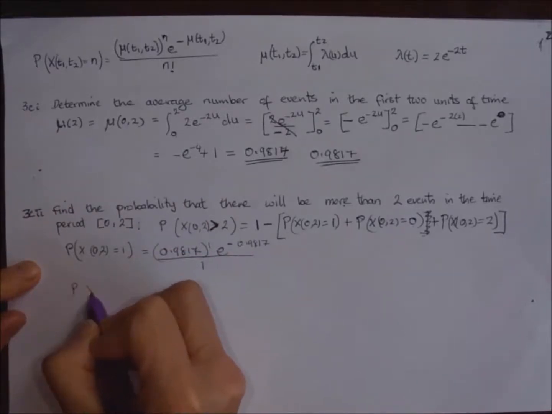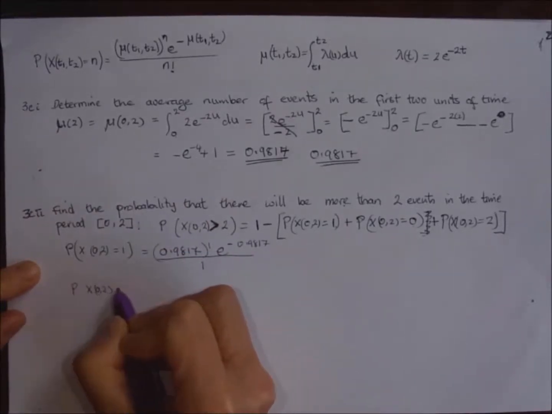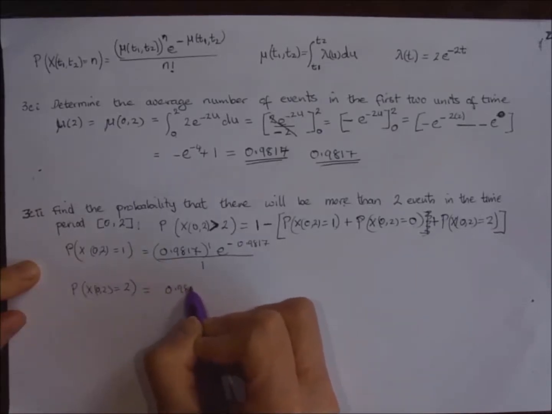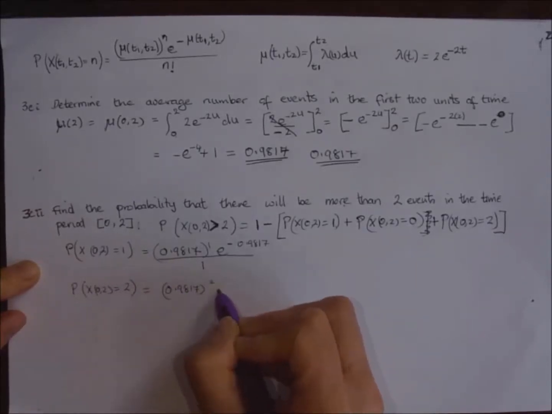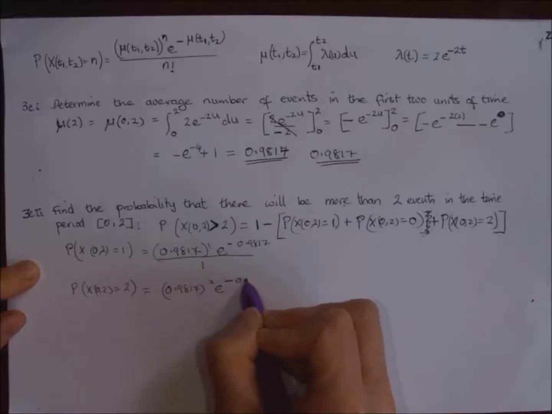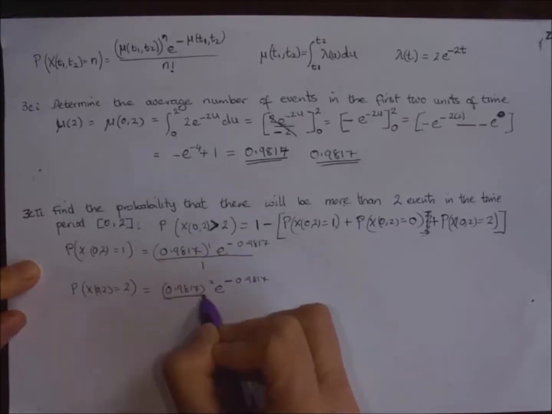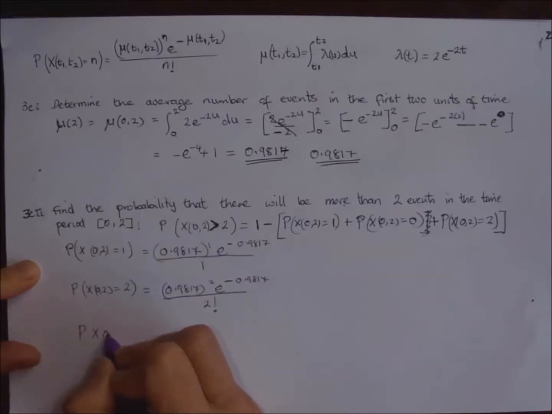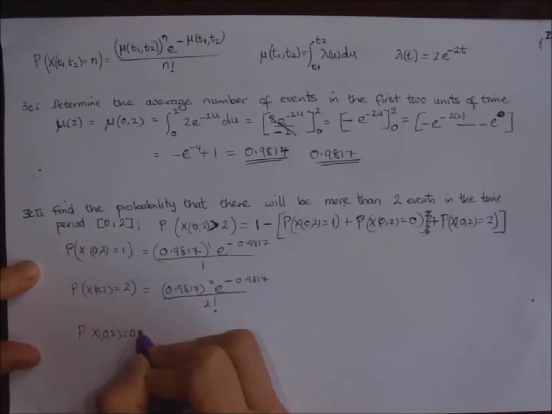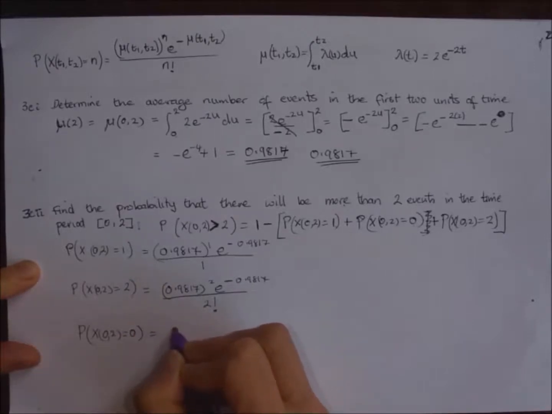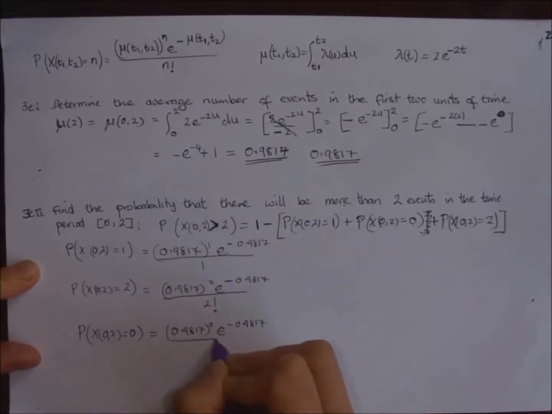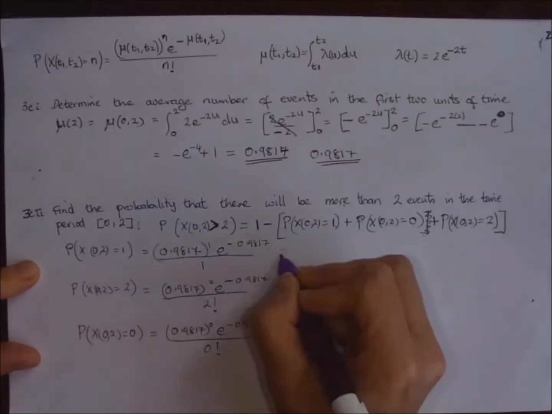And the probability that between the time interval 0 and 2 there will be 2 events is going to be 0.9817 to the power of 2 times e to the minus 0.9817 all over 2 factorial, and then the probability that x between 0 and 2 equals 0 is going to be 0.9817 to the power of 0 e to the minus 0.9817 all over 0 factorial.